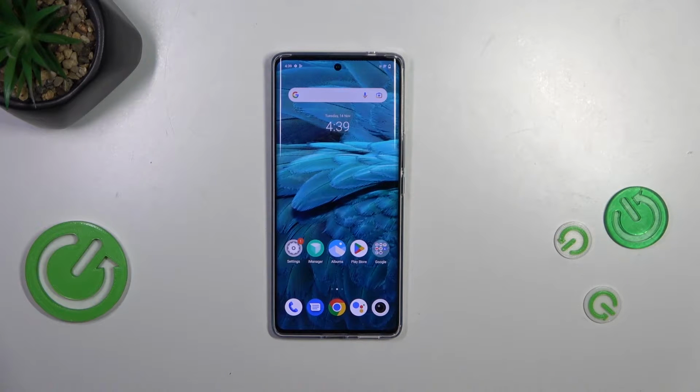Hi everyone, in front of me I've got VIVO V29 and let me share with you how to reset network preferences on this device.